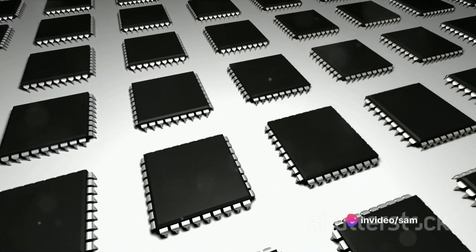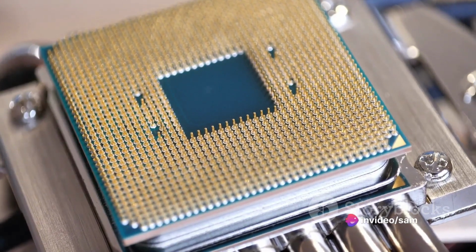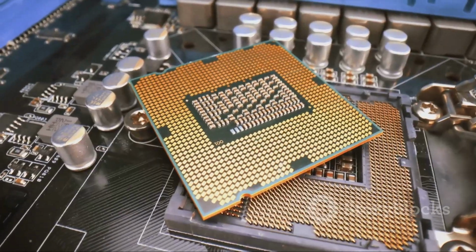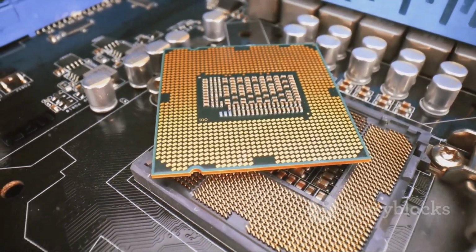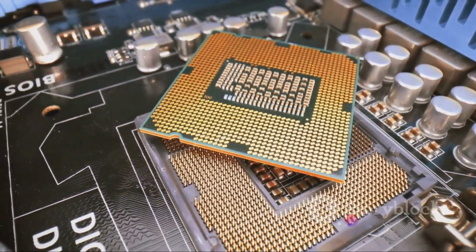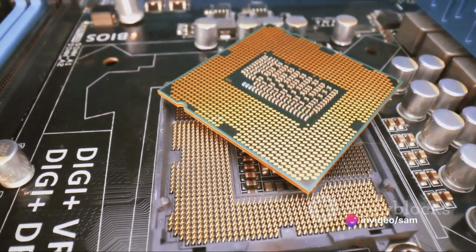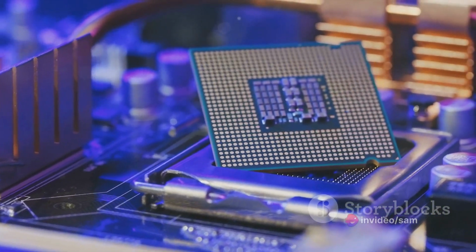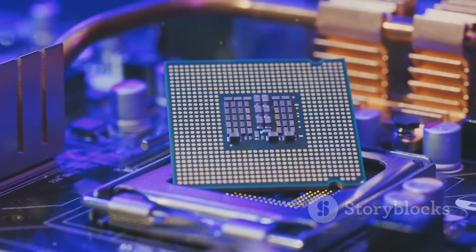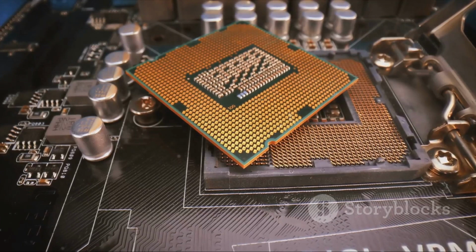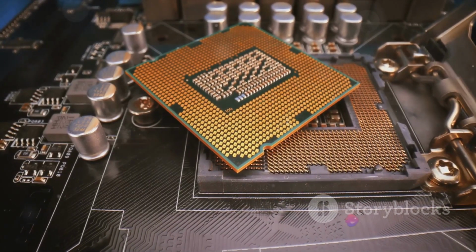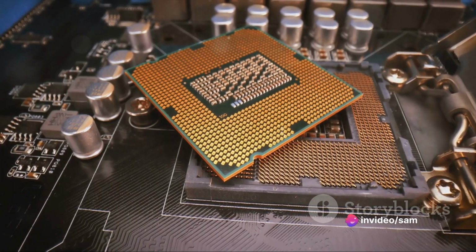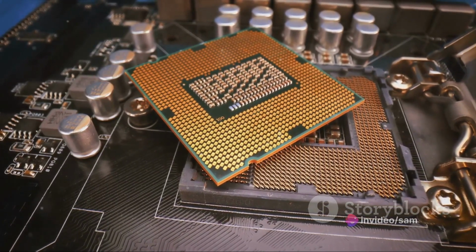The speed of a processor is measured in gigahertz, which refers to the number of billions of operations it can perform in 1 second. A higher gigahertz rating means a faster processor, but speed isn't everything. The design of the processor and the number of cores it has also play a significant role in its performance. Multi-core processors can perform multiple tasks at the same time, increasing the computer's overall speed and efficiency. This is why a quad-core processor, which has 4 cores, can outperform a dual-core processor, even if the dual-core processor has a higher gigahertz rating.